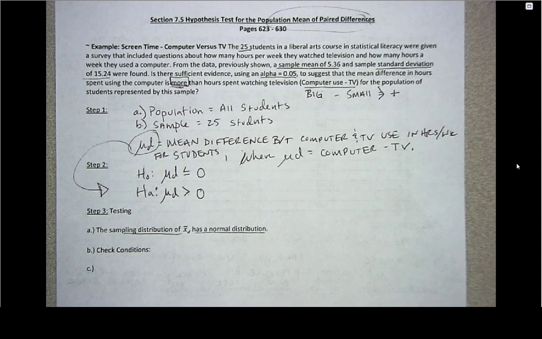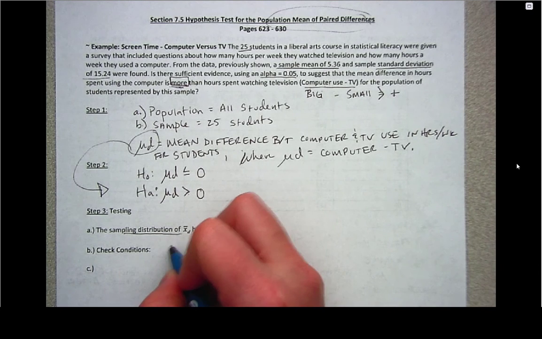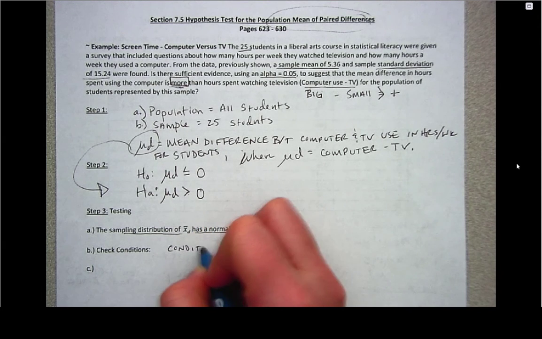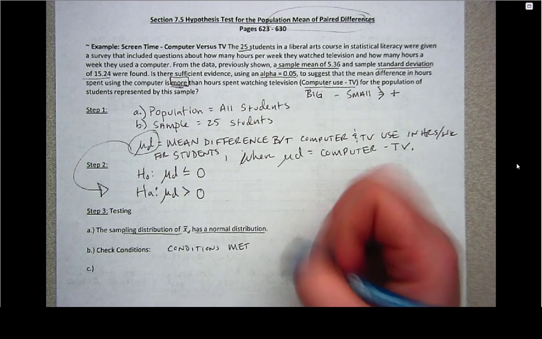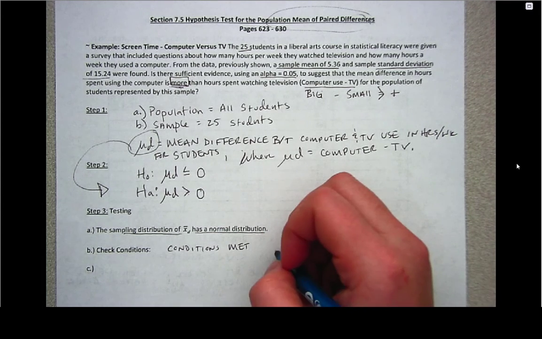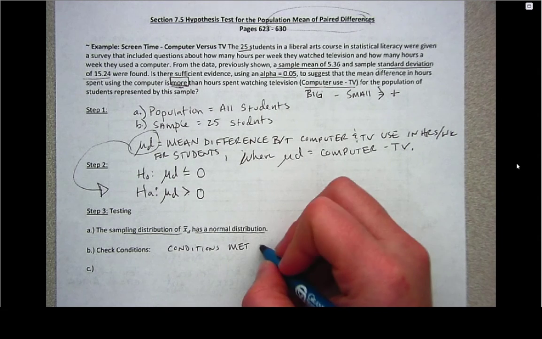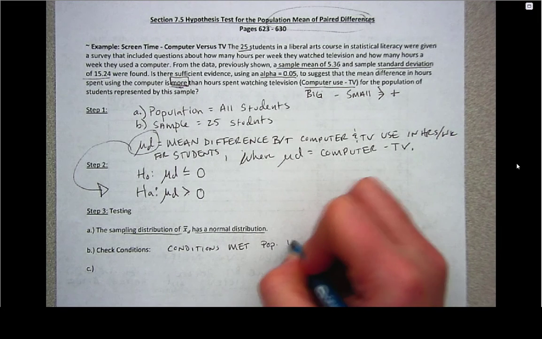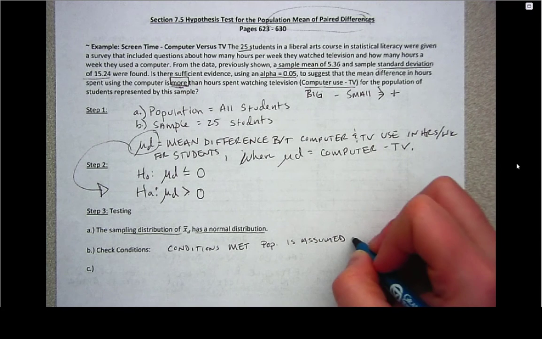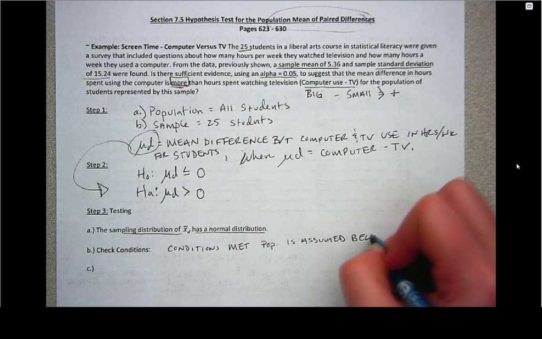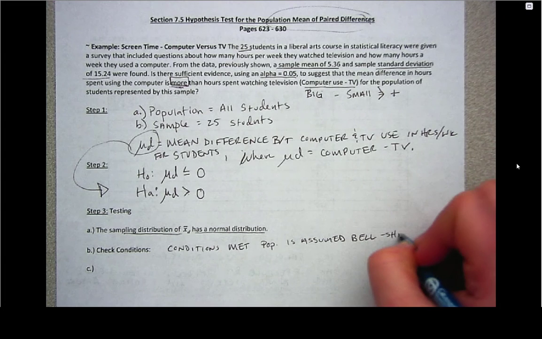Now when you're doing the testing, letter A, just like normal, is a gimme, so the sampling distribution of x bar sub d has the normal distribution. Then you would have how your conditions are met. Remember that this is either because the population is bell-shaped or because you have a large sample size. So here our conditions are met because the population is assumed bell-shaped. So remember that large sample sizes are an n greater than or equal to 30, but that is affected by the number of outliers.